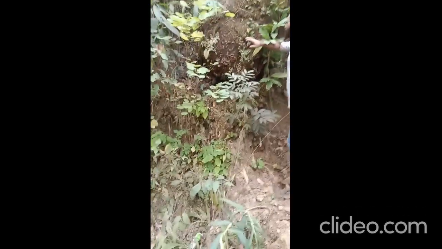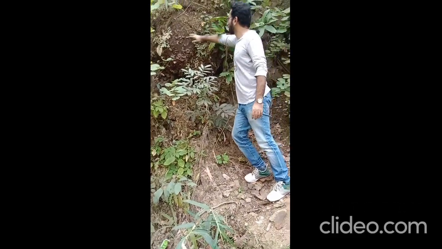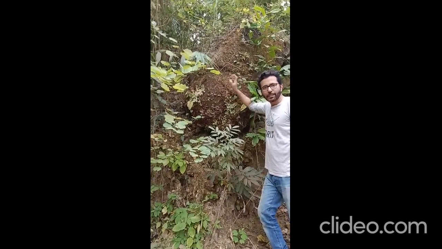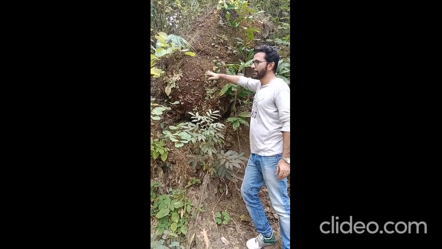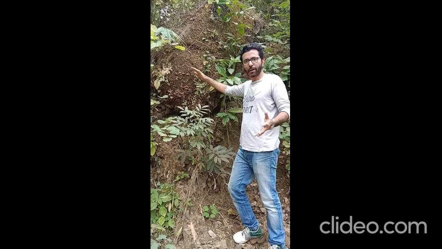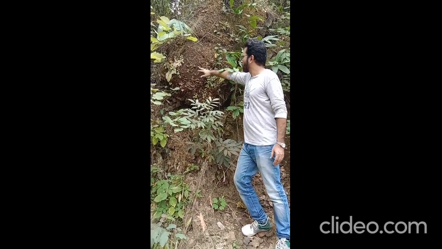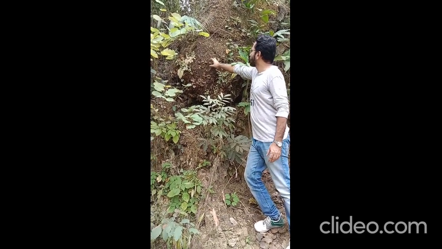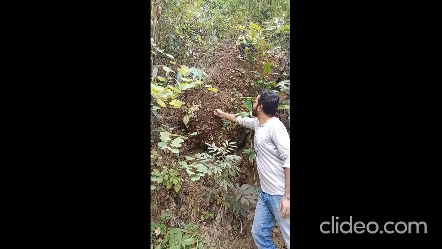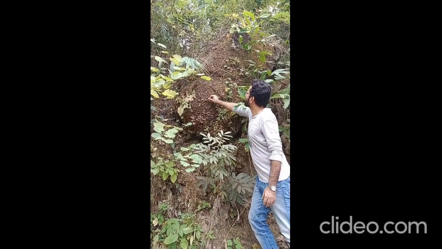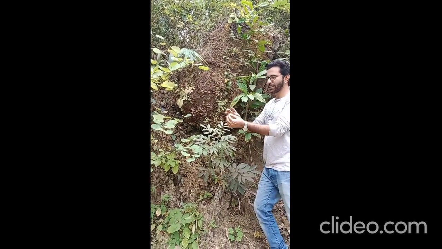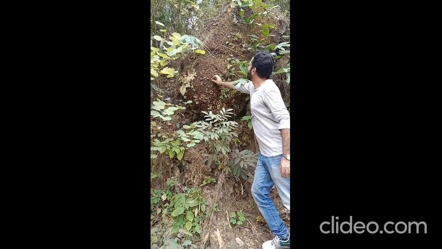So you can see that this is actually the rock. Okay, this is the rock. That is a part of the rock, a rock slide. Here you see on the edges of the rock there is some soil. Okay, some fine soil. You can see some soil developed, and there are mosses.